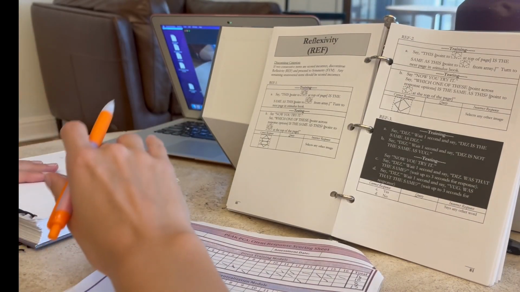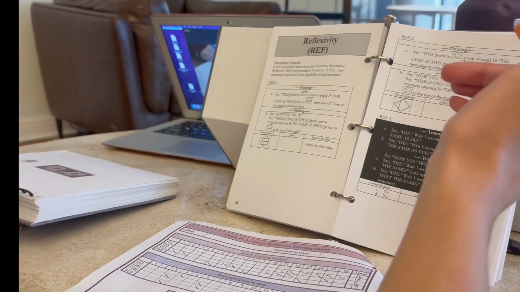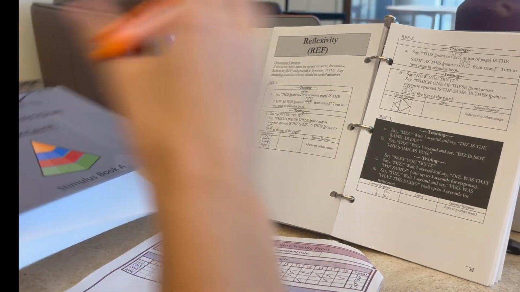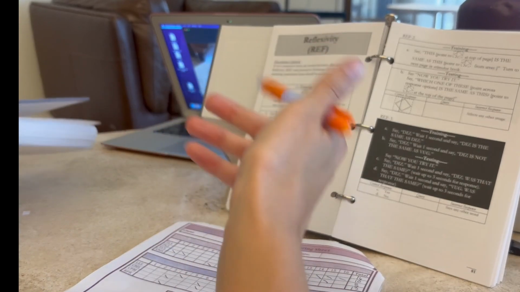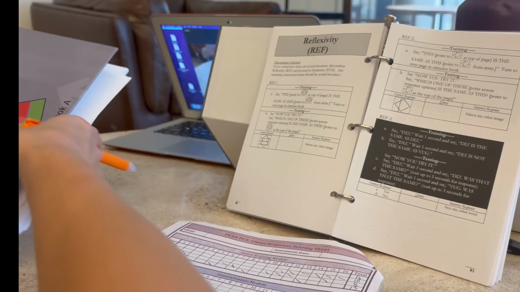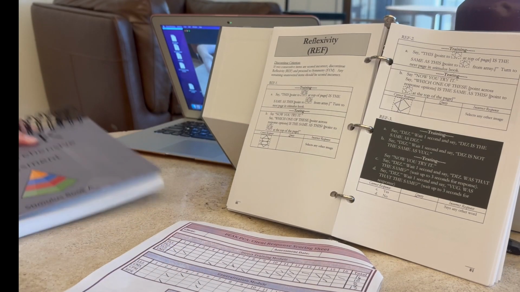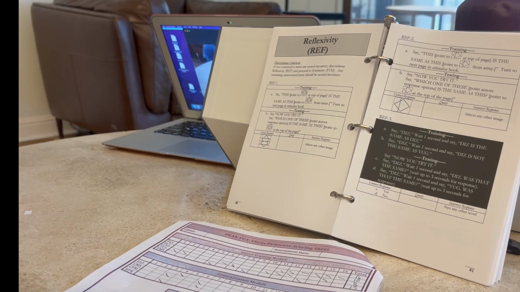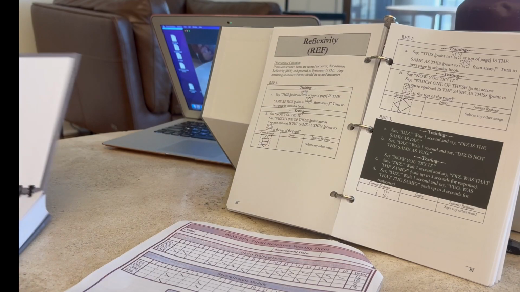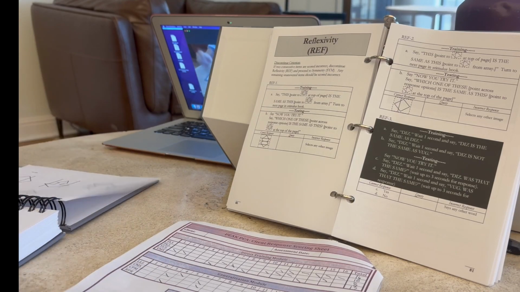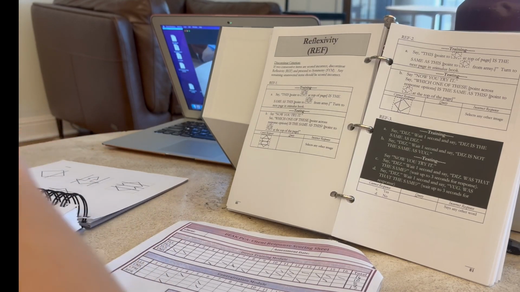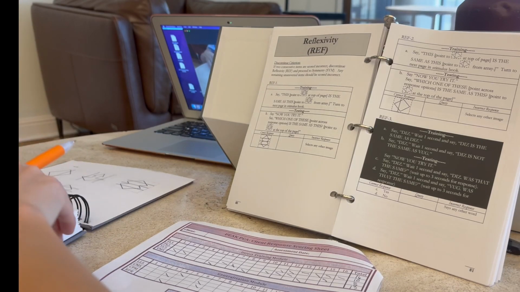Alrighty, and when I get to equivalence, it's usually when this book A is fully done. So it's a good opportunity to offer praise. I'll be like, oh my gosh, you're working so hard and you're going so fast. We're almost done. We're getting there. We're so quick. So I would use that as an opportunity to give some praise for persevering through all the questions.